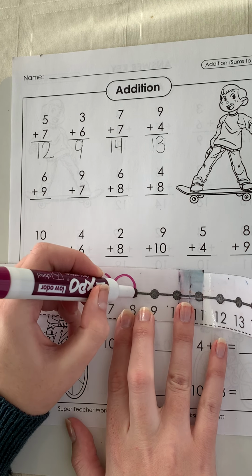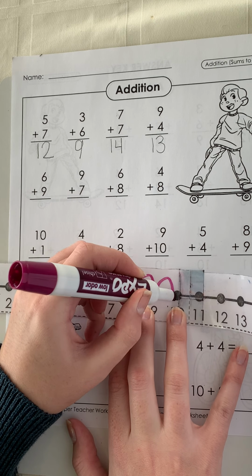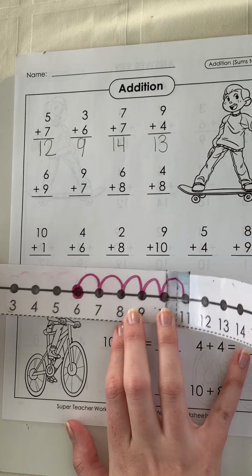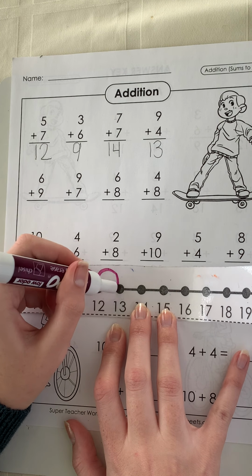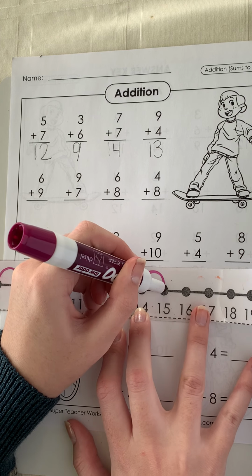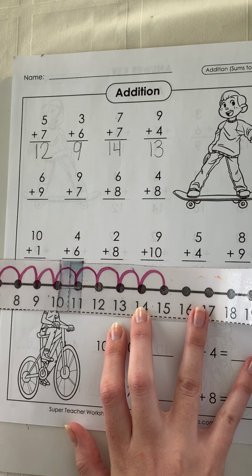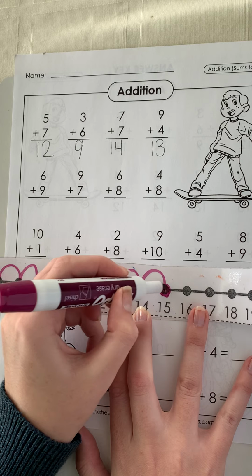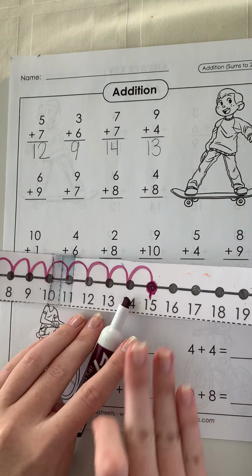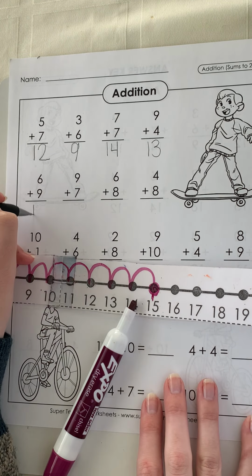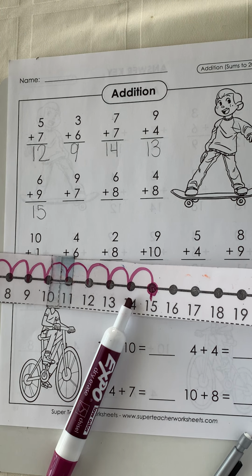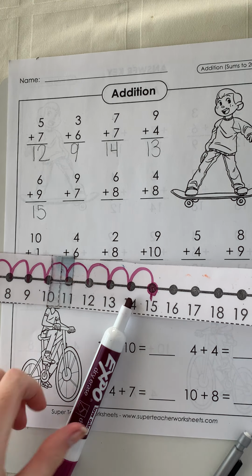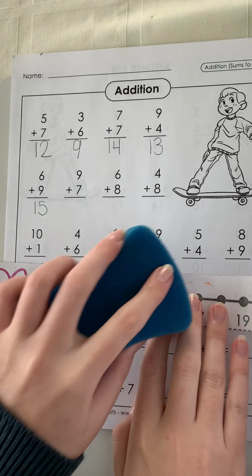1, 2, 3, 4, 5, 6, 7, 8, 9. I started at 6, went over 9, and landed on the number 15. 6 plus 9 equals 15. The next problem is 9 plus 7.